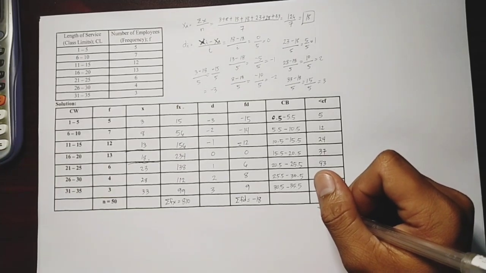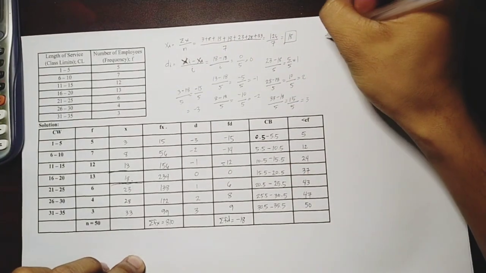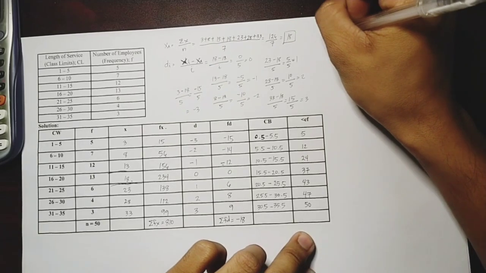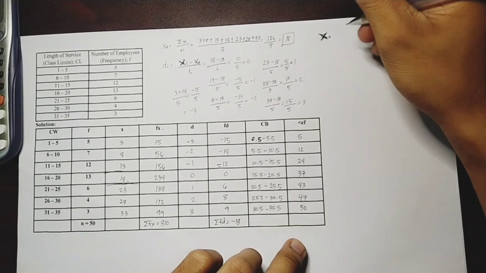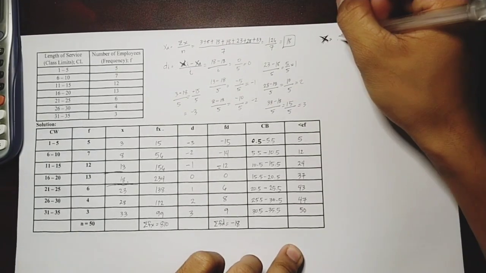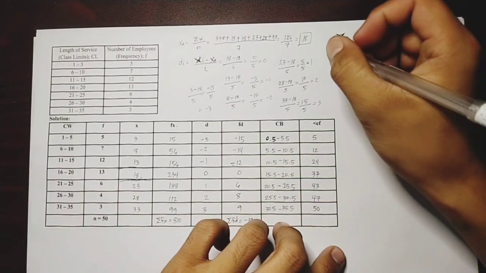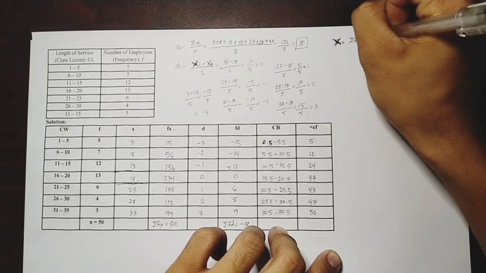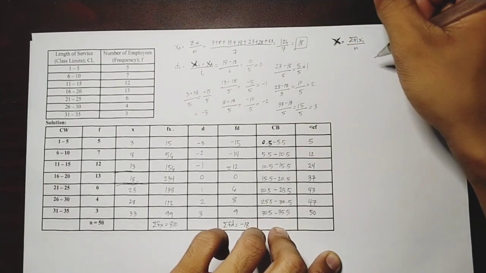Now, let's use the formula. Paano nga ba natin kinukuha yung mean? So again, our mean, x bar, is equal to, gamitin natin muna yung long method. So we have summation of fx over summation of fi, or summation of fi times xi over n, wherein this is a long method.